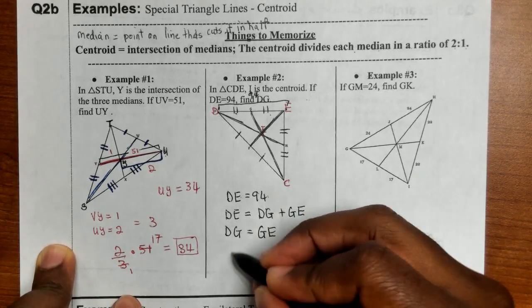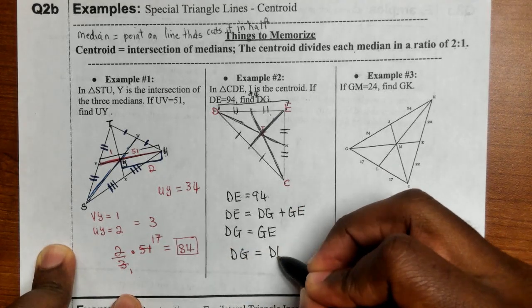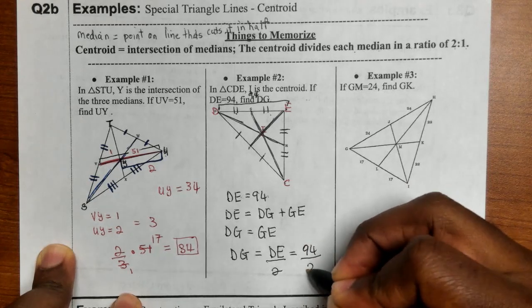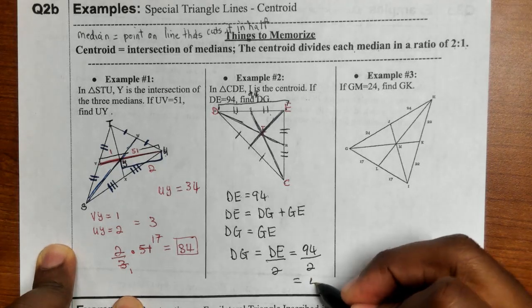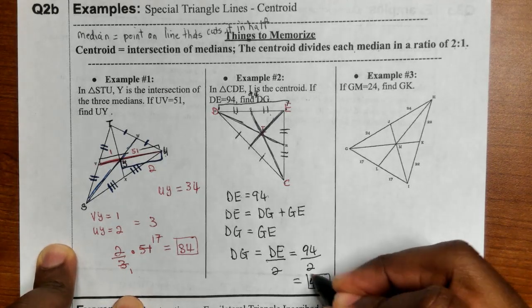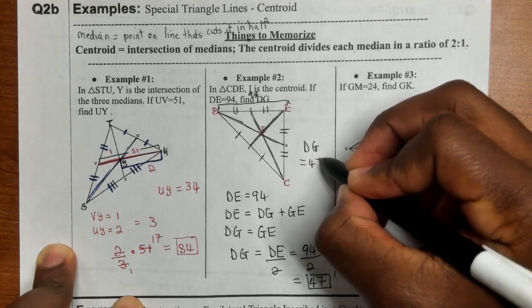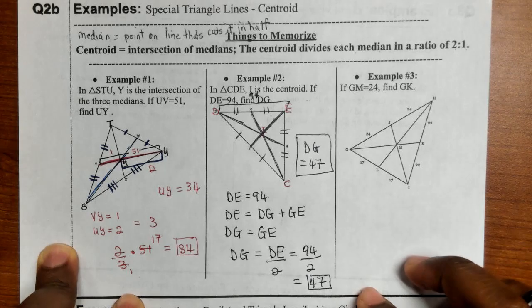So DG will be equal to DE divided by 2, or 94 divided by 2. 94 divided by 2 is 47. So the answer for DG would be 47. Okay, so again guys, just like that. So let's try the final one.